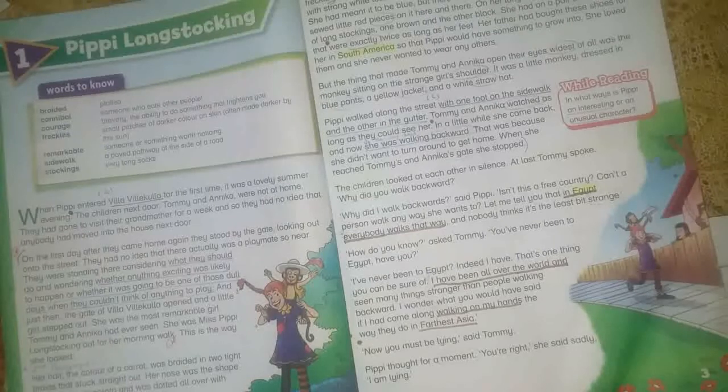Who will read? Okay. Now, you must be telling lies, said Tommy. So it means that he was very courageous to say this to Pippi. If he were shy, then he would be unable to say this. So it means that he was not shy.